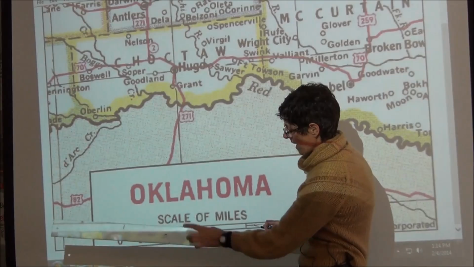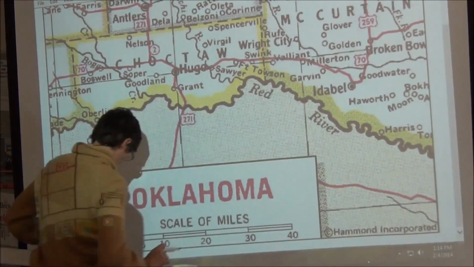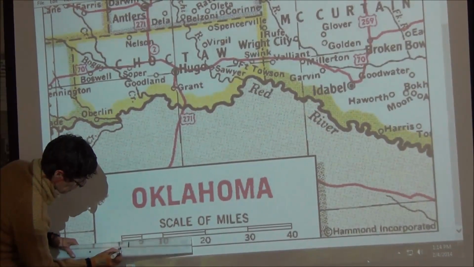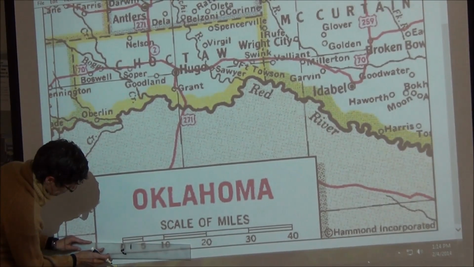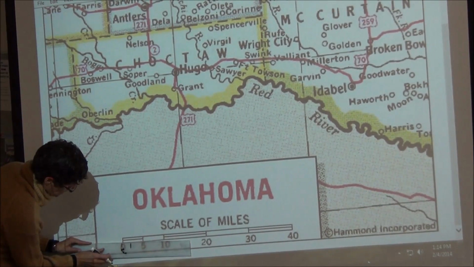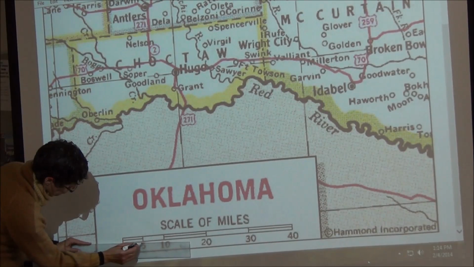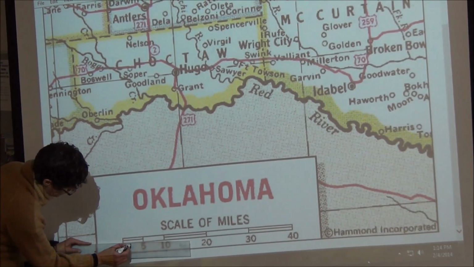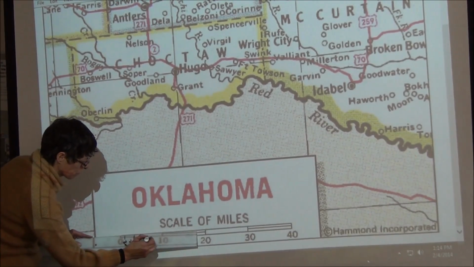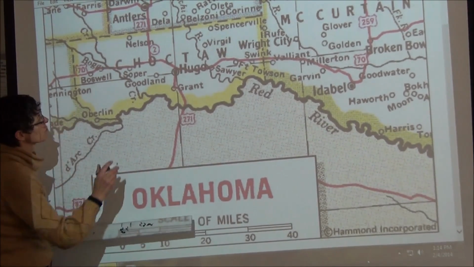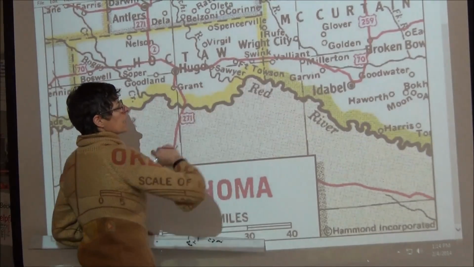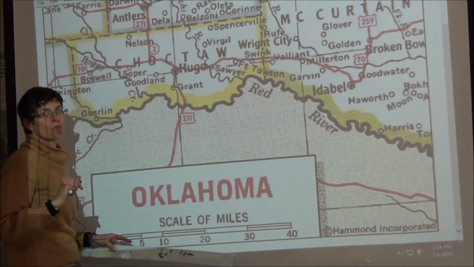Then I'm going to take that and align it with the 0. So I have 20 miles here. I align this with the 0, and then I read how much I have here between 0 and 5. And I would say this is approximately 2 miles. So I have a total of 22 miles for the distance between Hugo and Valiant, distance which is as the crow flies.